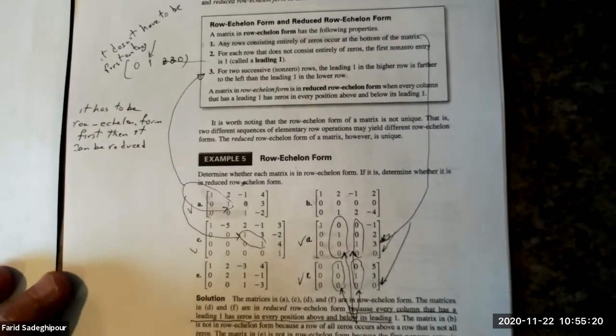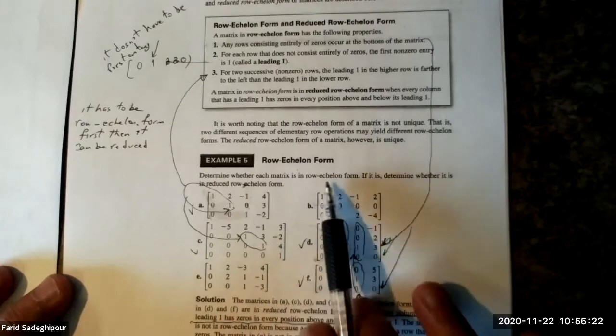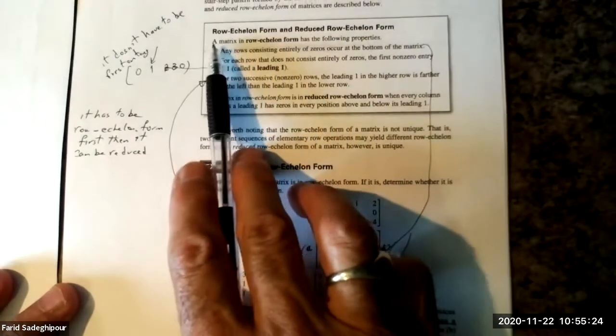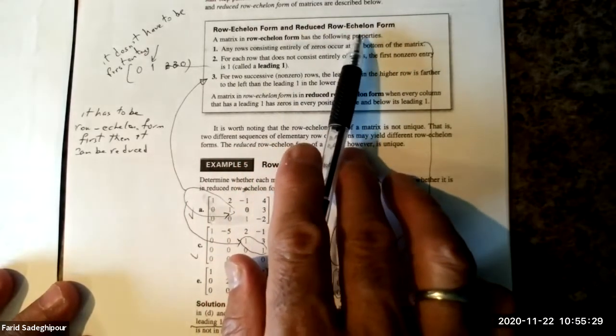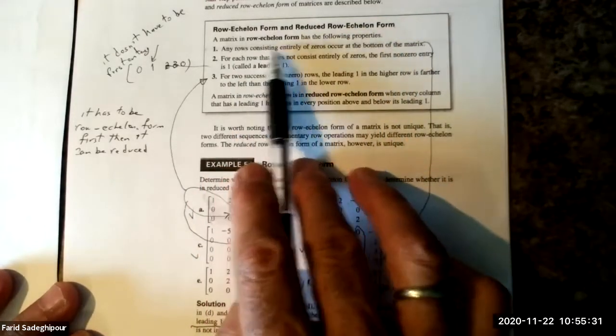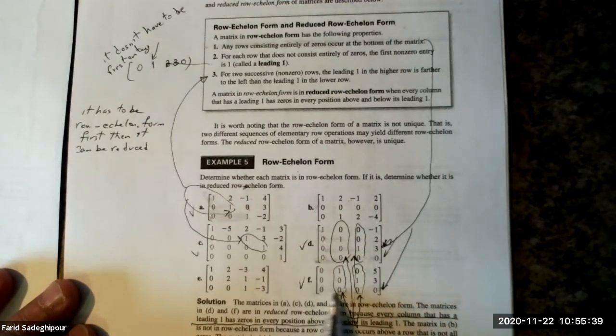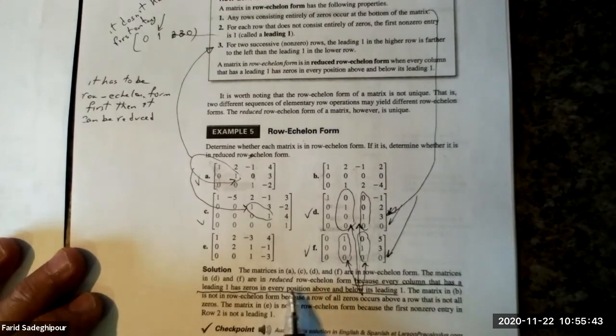Now they also show you row echelon form and reduced row echelon form. This is a special type of matrix that has 0 on the last row.